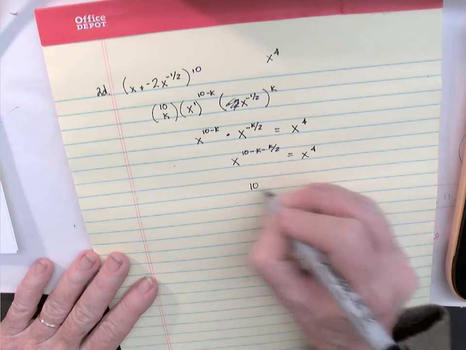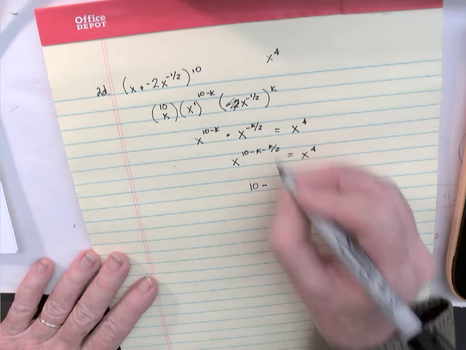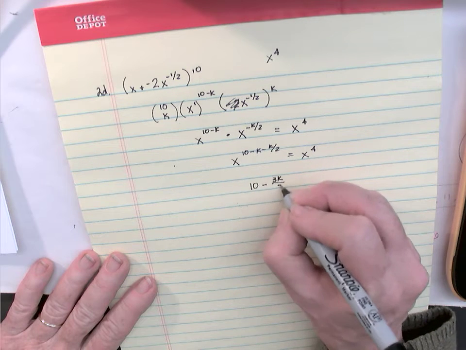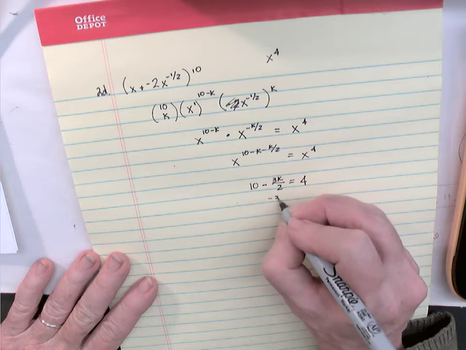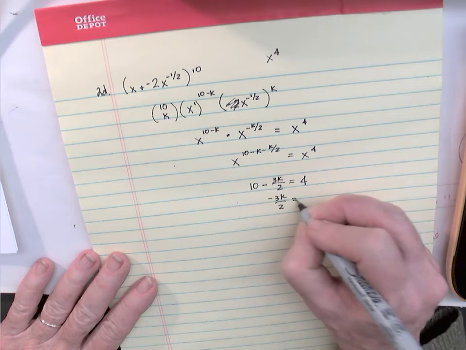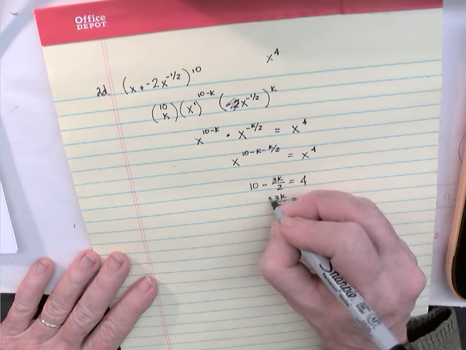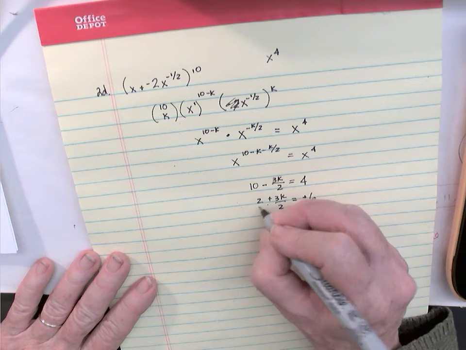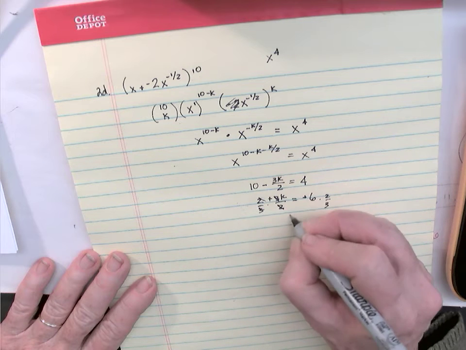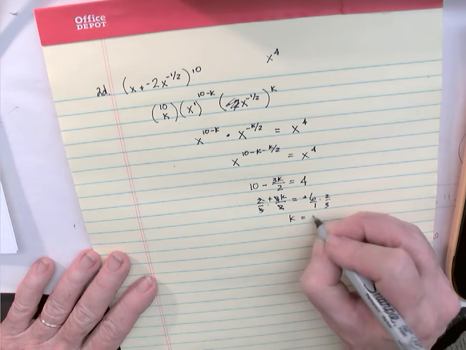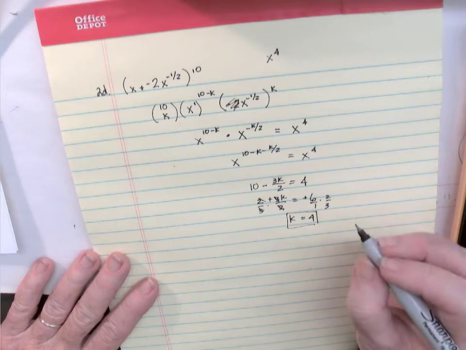Okay, so in other words, 10 minus, I'm going to combine these, 3k over 2 should give me a 4. So negative 3k over 2, in other words, is negative 6. Get rid of those negatives. Let's multiply both sides by 2/3. So we're just left with k is equal to 4.